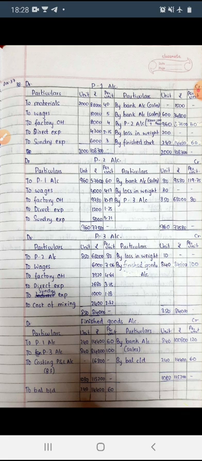And under process costing, one more topic is there, inter-process transfer. We'll see the theory part and some problems under that particular topic in the next class. This is the last problem under process costing, but only one more topic is there, inter-process transfer. It is a small topic. We'll see the meaning, features, and one or two problems under that particular topic.